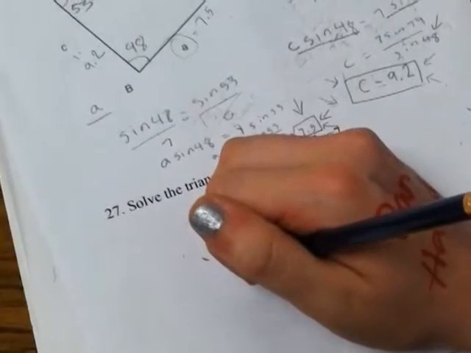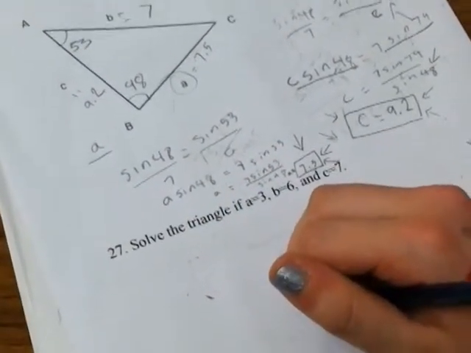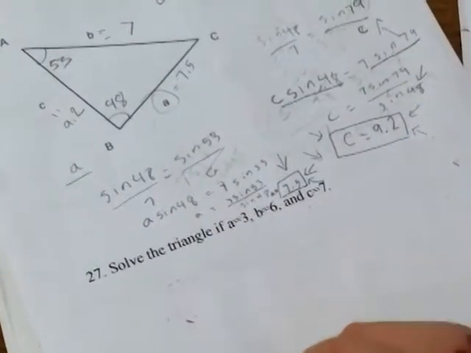There's also the law of cosines, which you use when you have all three sides or two sides and the angle that's included between them. Here are the formulas. And now let's do an example.